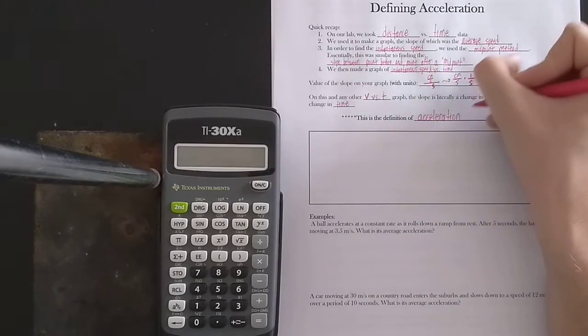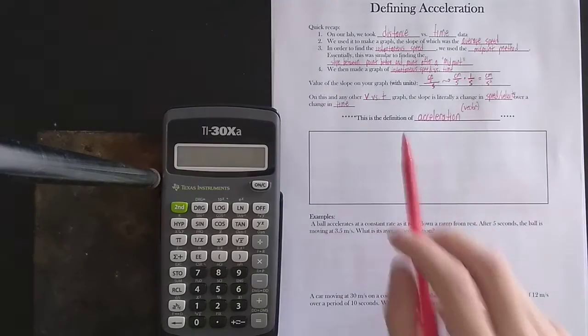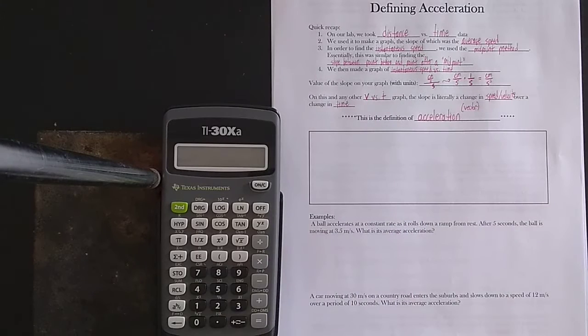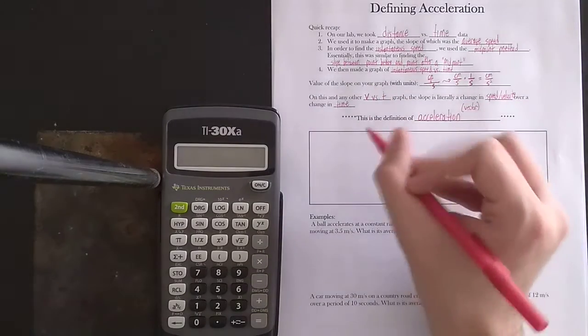Okay? By the way, acceleration is a vector, so it has direction. But this is very important. The slope of a velocity versus time graph tells you the acceleration of the object, okay? Not every slope tells you speed. That's specifically only for a distance versus time graph. On a velocity versus time graph, the slope tells you the acceleration, or speed versus time graph, whatever you want to call it, okay?